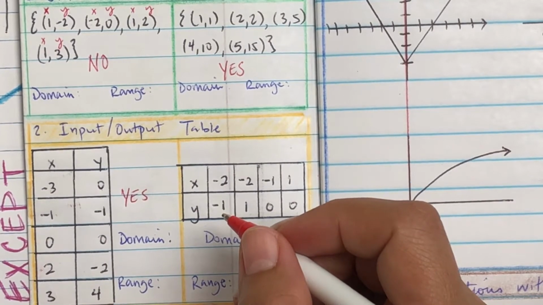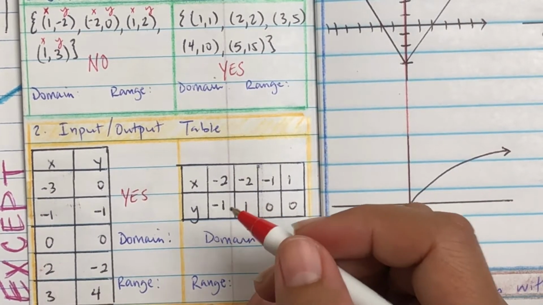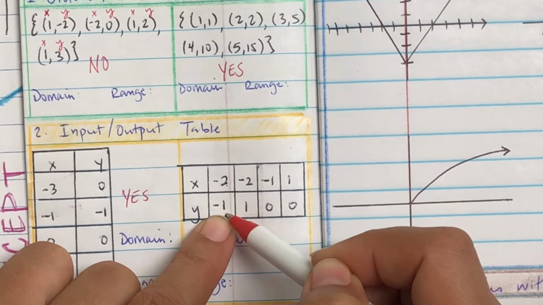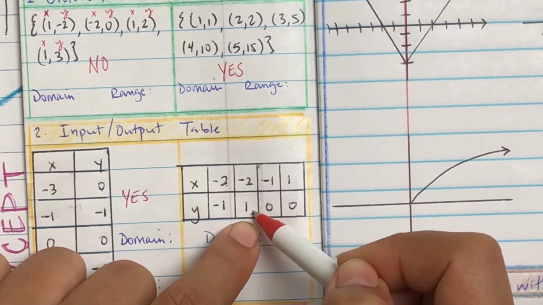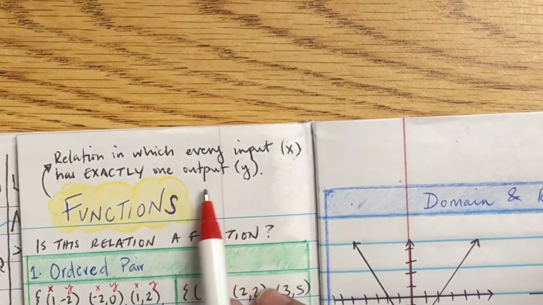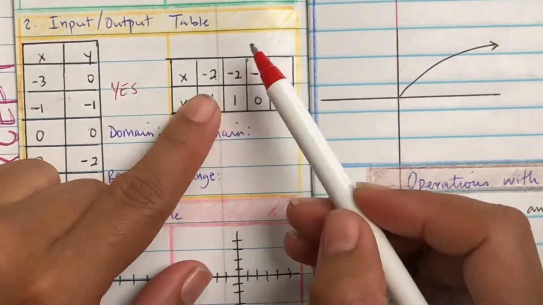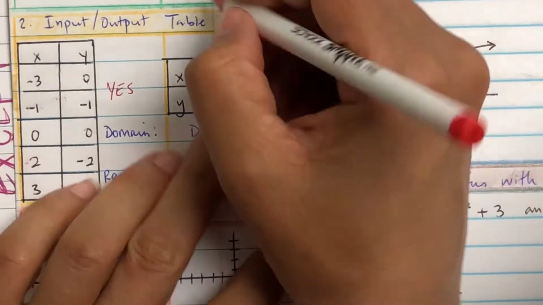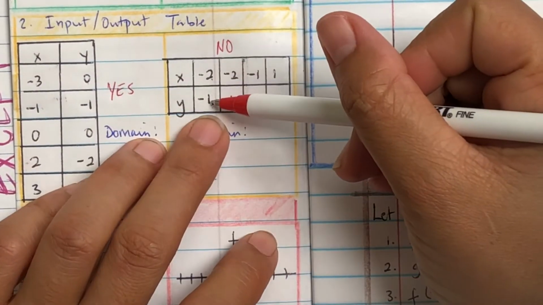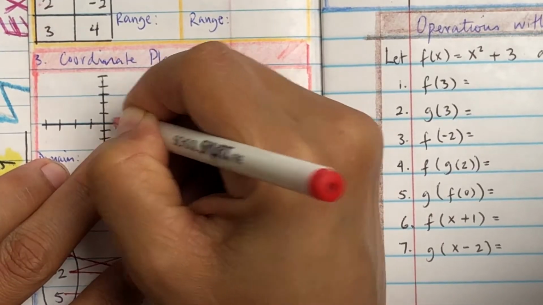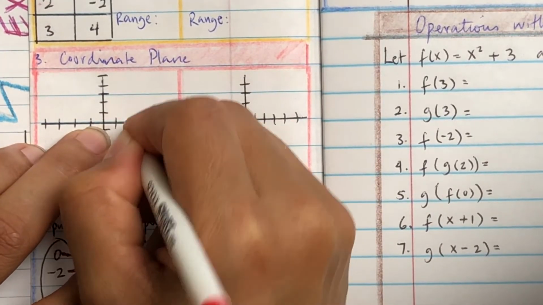Let's look at this one. So x is -2 and then y is -1. Then x is -2 and then y is 1. So wait, every input has to have exactly one output. But here we have -2 giving me -1 and 1. So that's not true because it has to have exactly one output. So that's not a function.